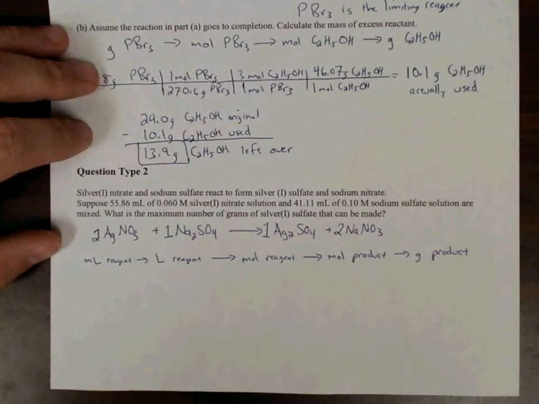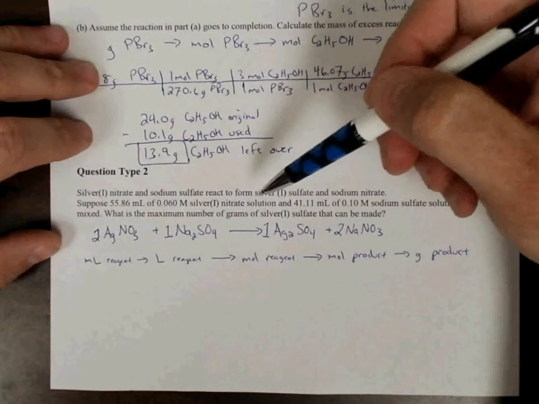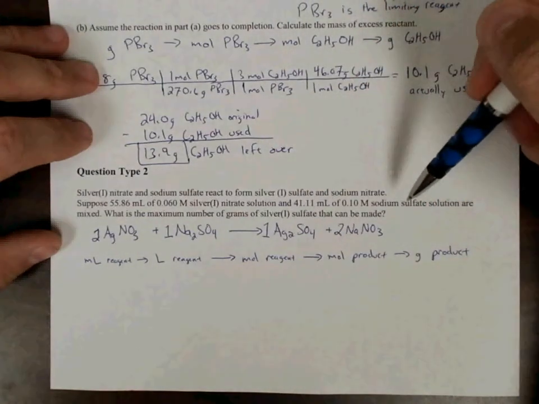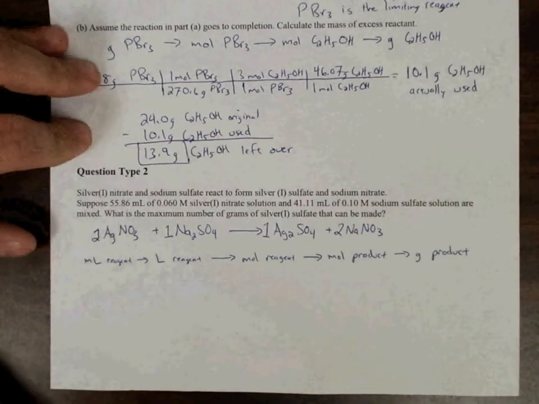Okay, so with this, we're going to start and do both the silver 1 nitrate to silver 1 sulfate, and then go from sodium sulfate to silver 1 sulfate.